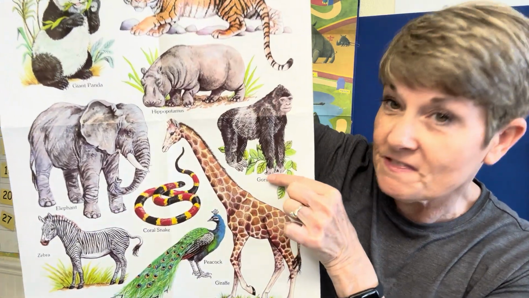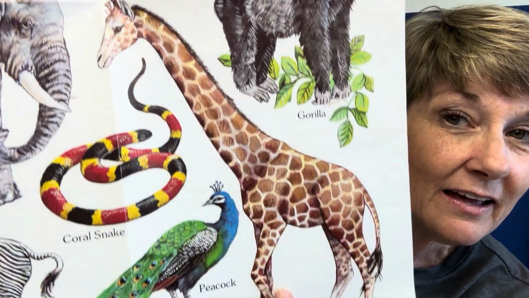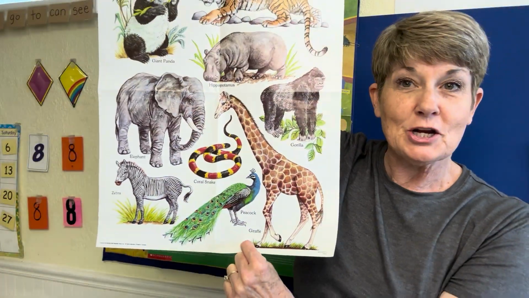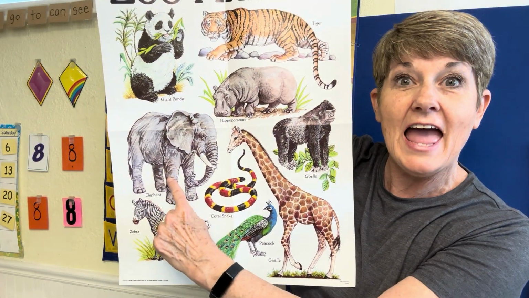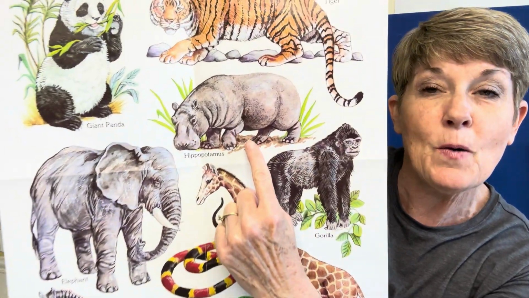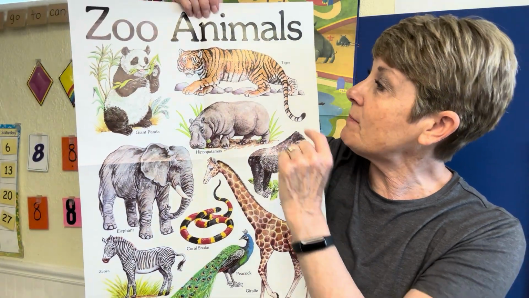Gorilla. That starts with letter G. Can you see that letter G on the gorilla? And the letter G on the giraffe? But you know what? That's not what we're talking about. There's an elephant. Nope, that's letter E. A hippopotamus. But we're not talking about a hippopotamus.